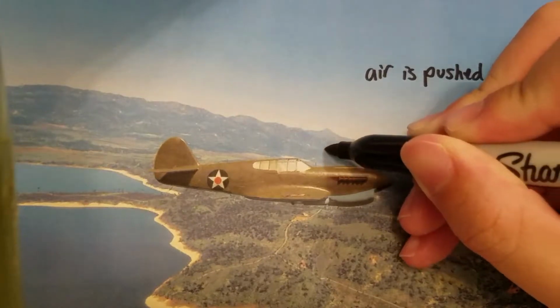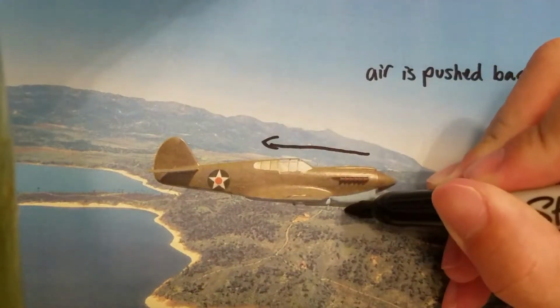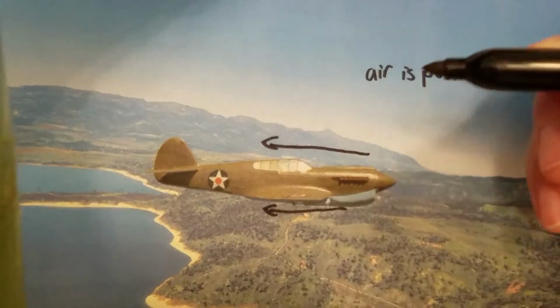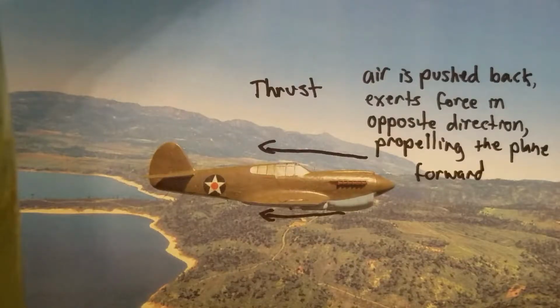Thrust is the force driving the plane forwards. The thrust is provided with the plane's engines, which push air backwards to provide thrust. Thrust must overcome drag in order to achieve the plane's movement.